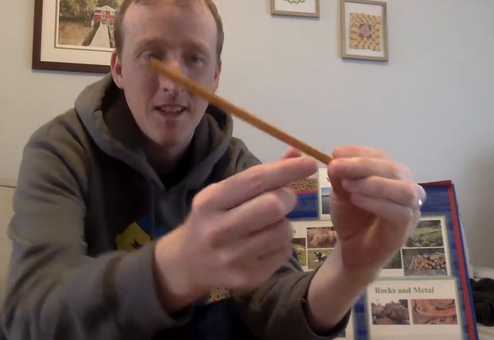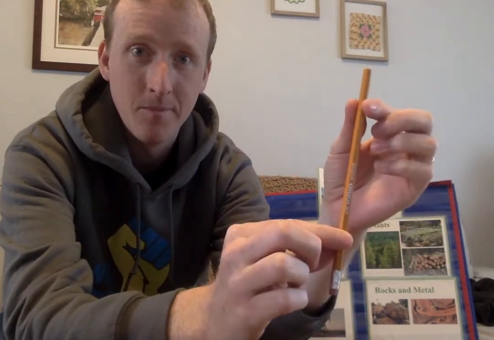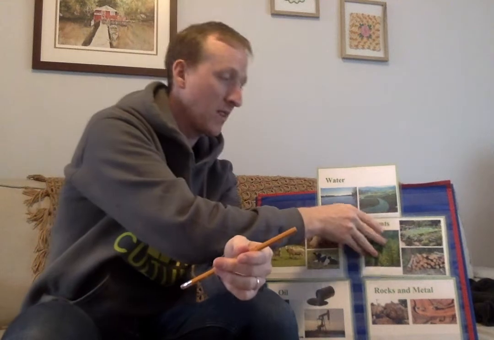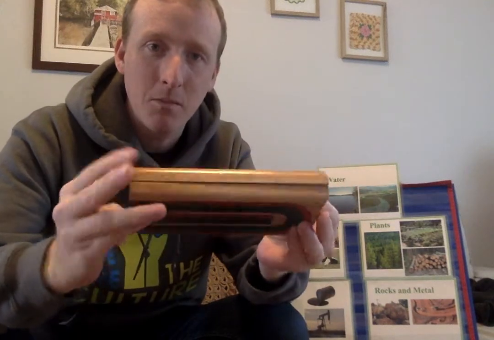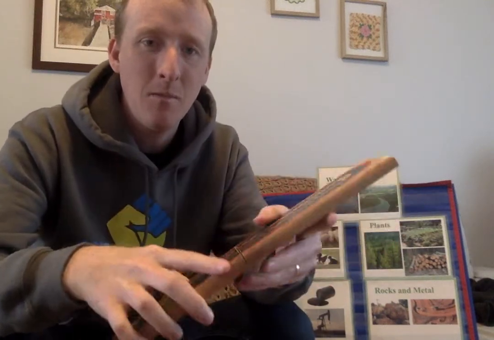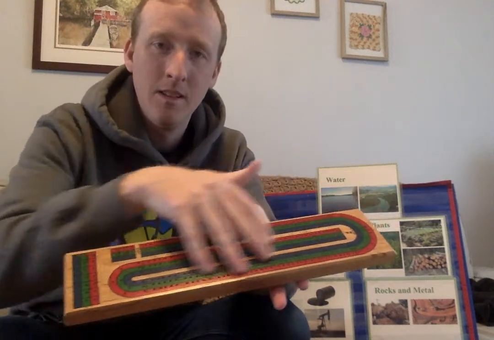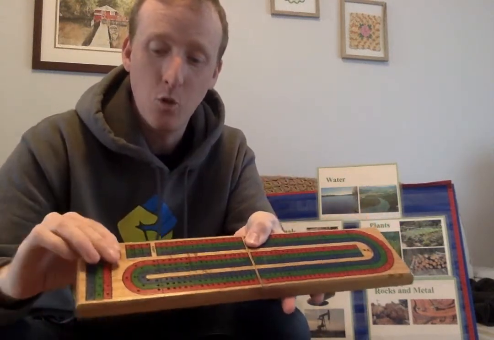What else do I have? What's that? It's a pencil. And the pencil is made out of wood. And wood comes from trees. It comes from plants. We get plants from the earth, and we use it to make things like pencils and other things. I have a toy. This is a game I like to play with my family. And this game is made out of wood. It came from a tree. It's a wooden game.